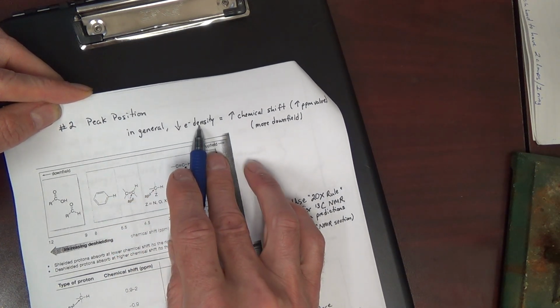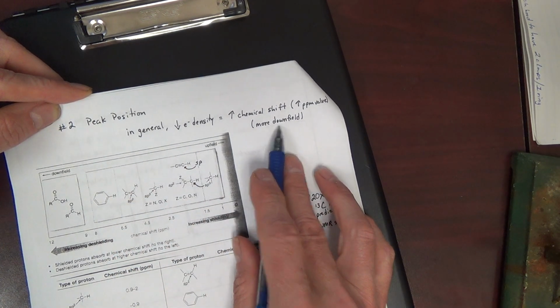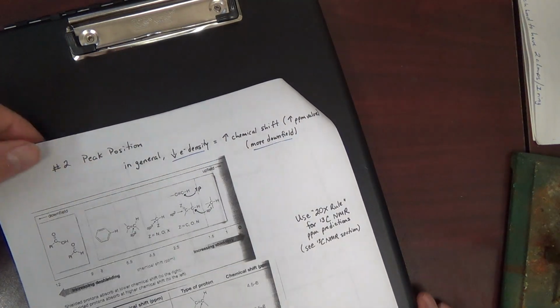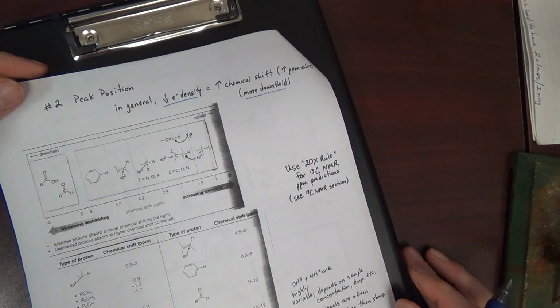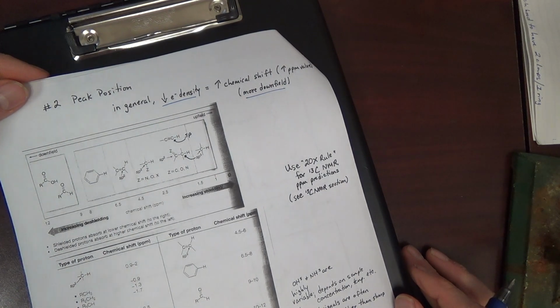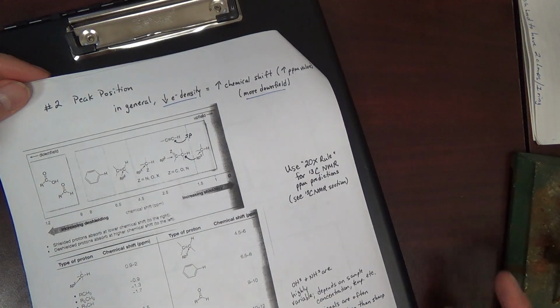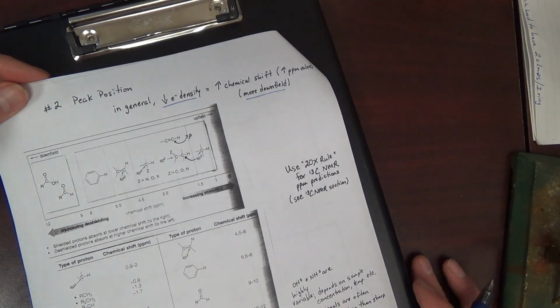Ultimately, lower electron density, more downfield. That's probably the way you want to think about that at first. But there's a little bit more to it than just electron density. We also have hybridization effects.